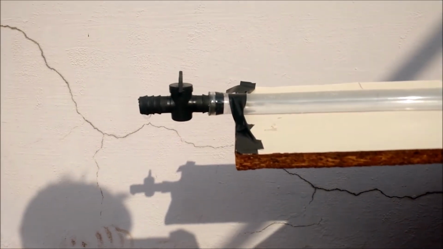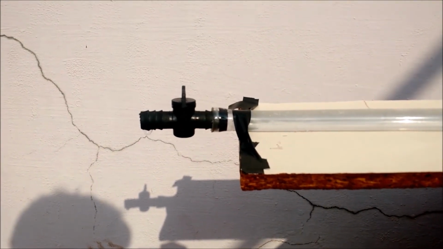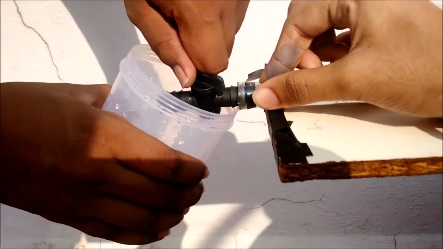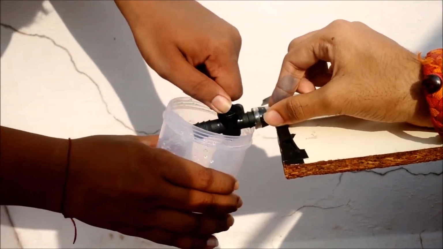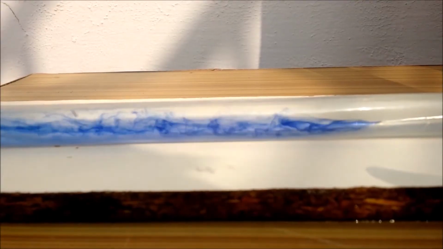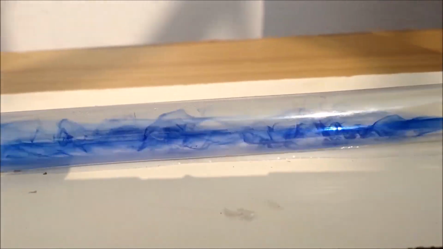Now, let me start the real experiment. First, let us open the tap completely, so that we set the highest discharge. It has taken 5 seconds to fill 200 ml in the container. From this flow rate, this is the type of flow, and you see this is a turbulent flow.